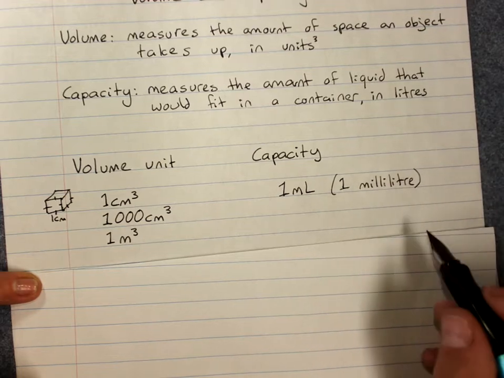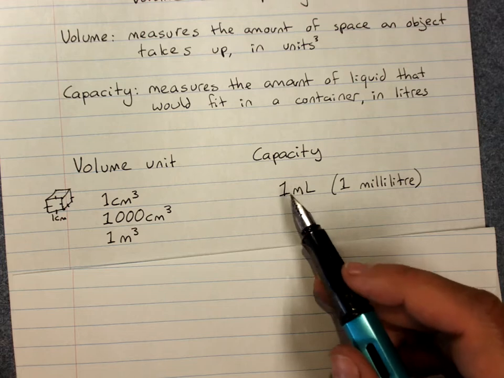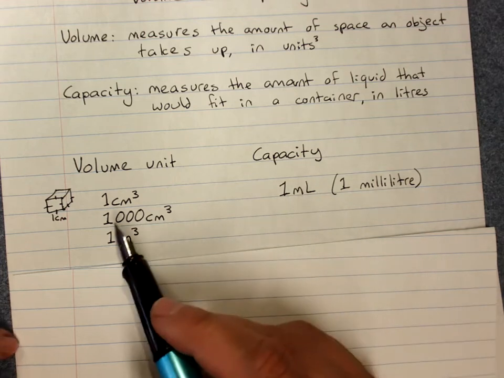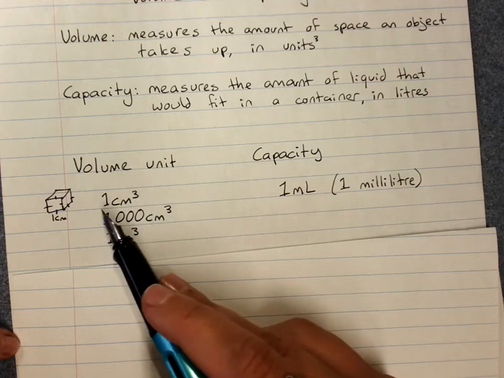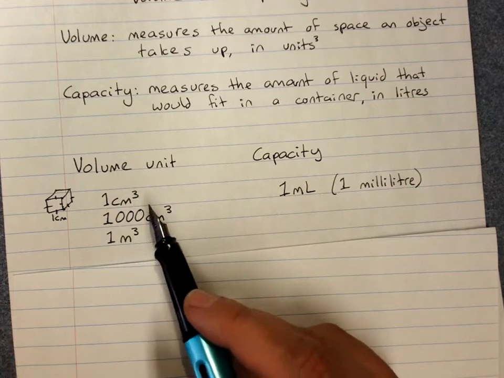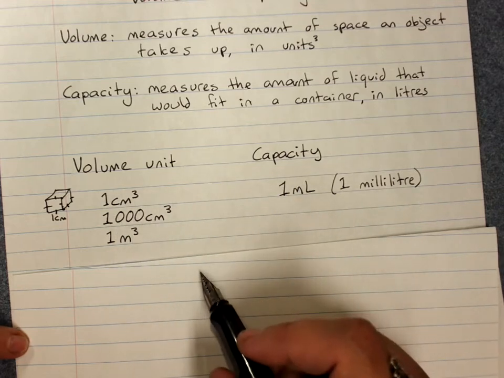One thousandth of a litre. So when you talk about a 250 ml drink, that's 250 millilitres. It would take a container of 250 centimetres cubed to hold that. So this one-to-one relationship is really useful.